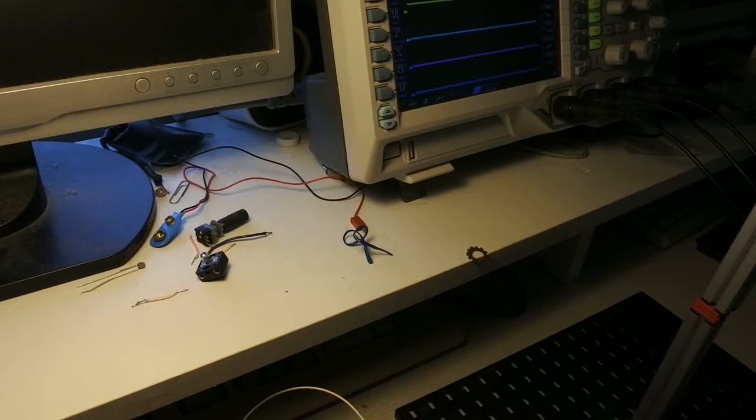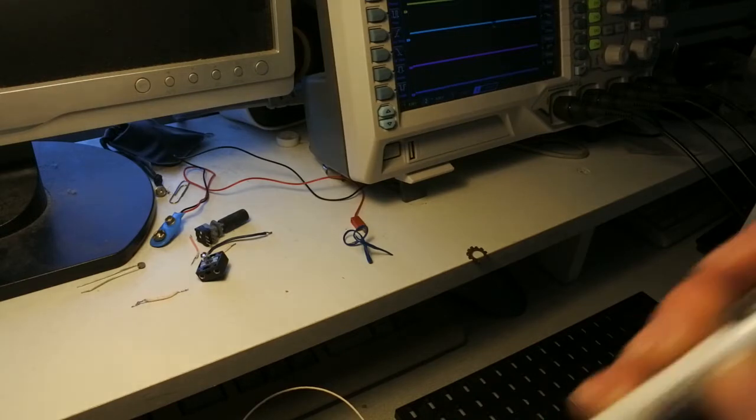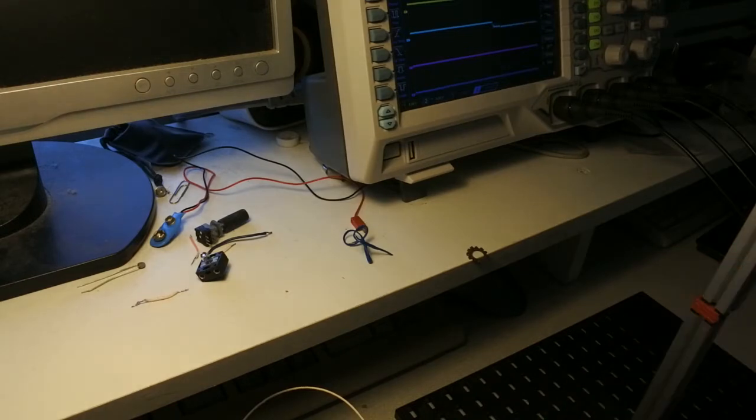Yeah, this is of course for the resistor. Then this is for the transistor. LEDs work, but still the third line is not responding, which is very odd.